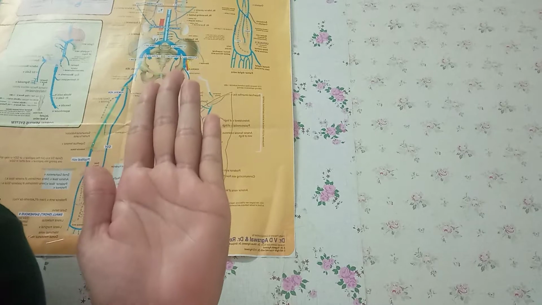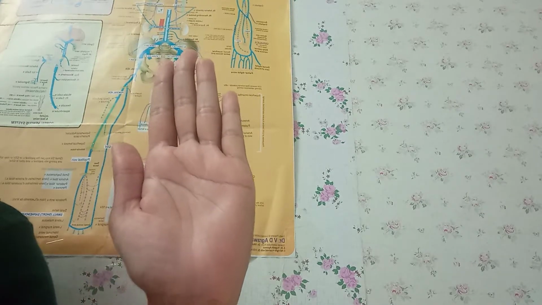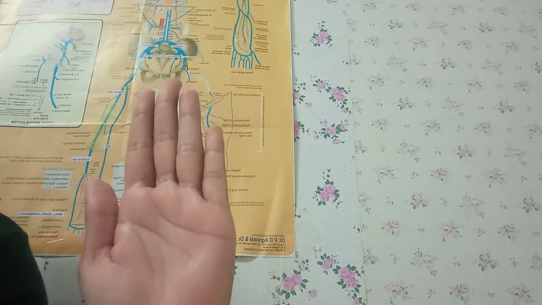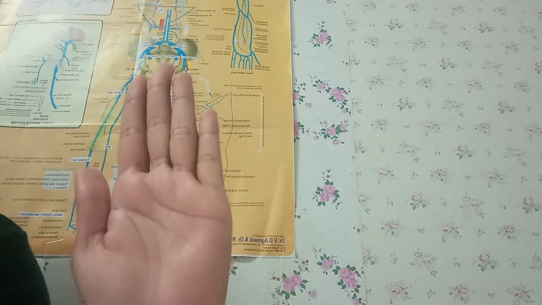Hello friends, today we are going to have a small discussion on the muscles of hand, and to make it interesting so that we don't forget in future, let's make it image based. So this is my hand and we're going to study the muscles of hand. Now we know how many muscles we have in a hand. We have 20 muscles, 20 muscles of hand.